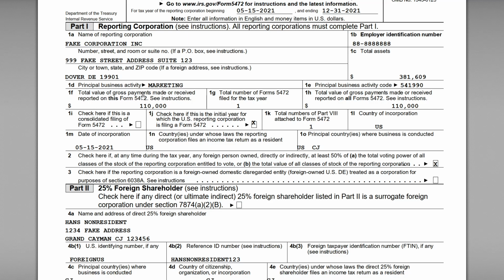1F asks for made or received reported on this Form 5472. If you were filing multiple 5472s with the same return, then they would ask that you consolidate all of the amounts and then put the total there, right? So if you had 3 5472s, then the total value of gross payments made or received across all, if you total up all the box 1F amounts. Okay, so that's what they're asking for there.